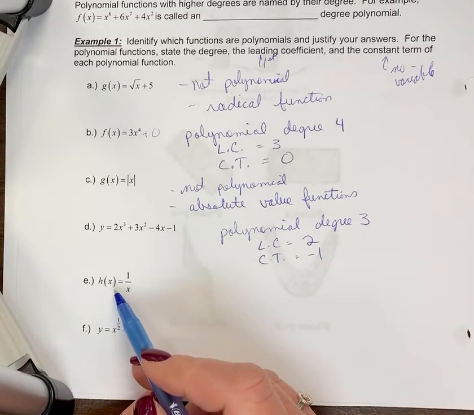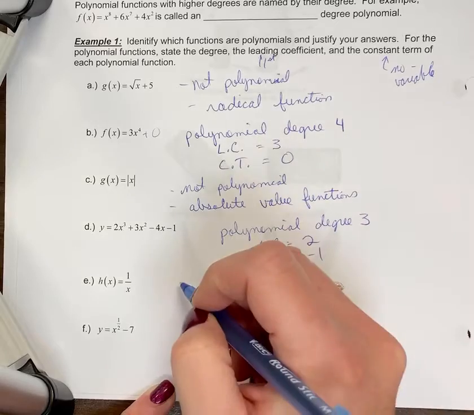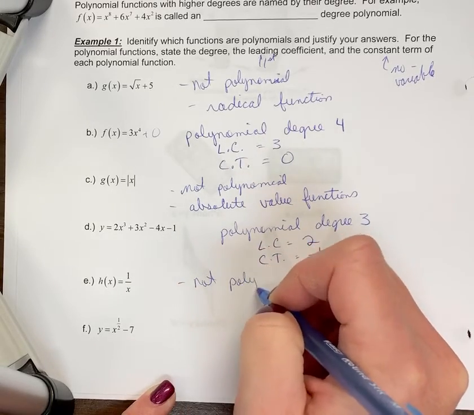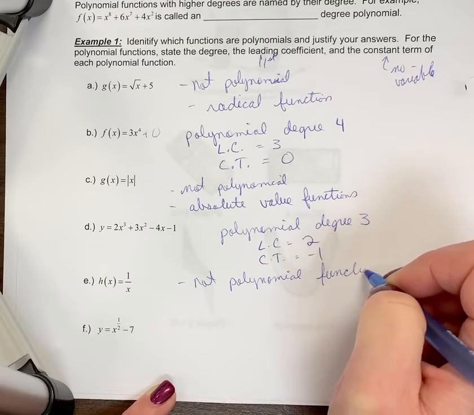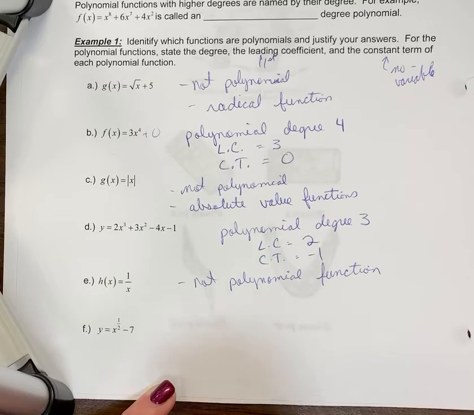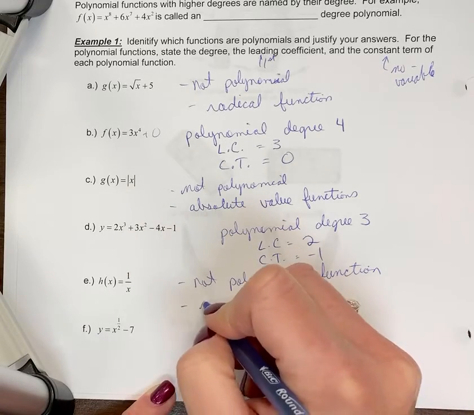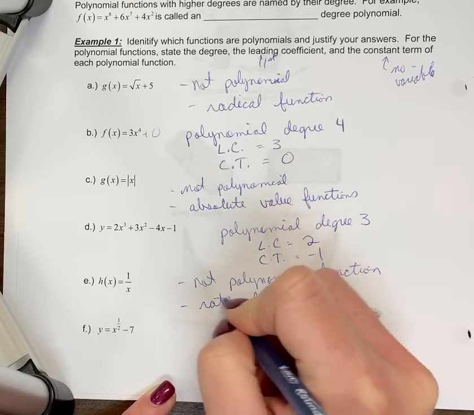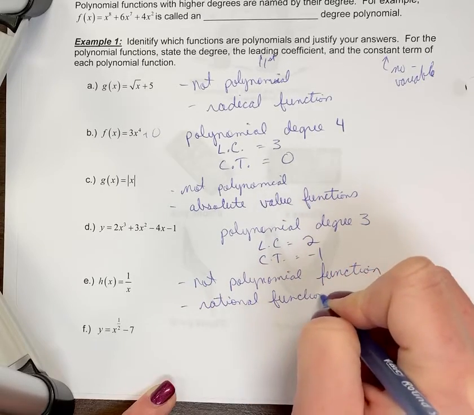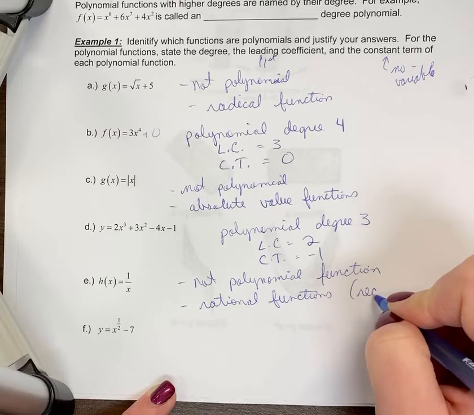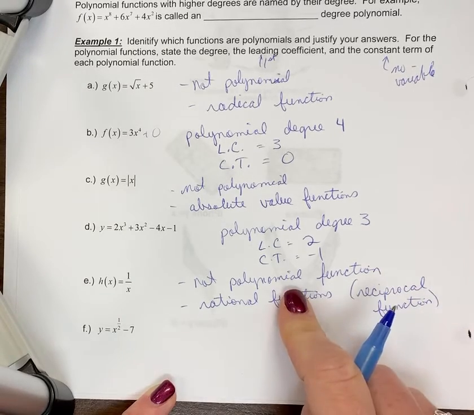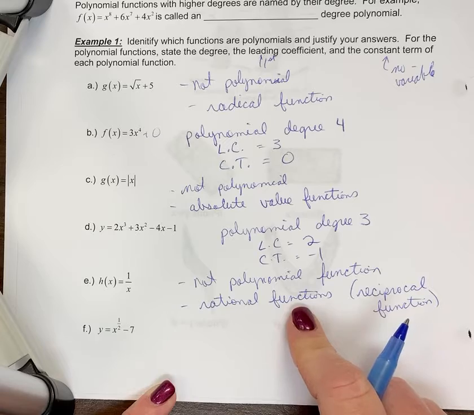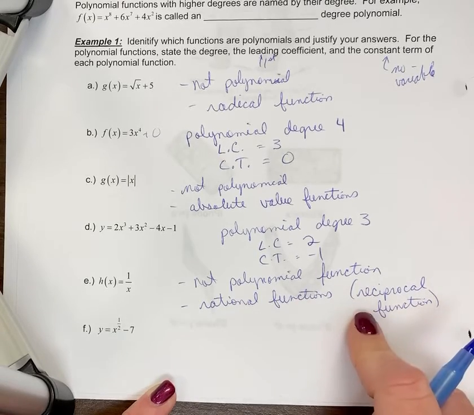Okay, let's look at E. This, if it's a fraction, is not polynomial. Well, there's actually kind of 2 ways we could call this. So it's not a polynomial function. Okay, this comes into the category of fractions, which we would call rational functions. If you were kind of trying to think ahead, thinking, what else could this be? This also could have been called a reciprocal function, and that's what we talk about in the grade 11 course. And that's true. A reciprocal function is a type of rational function. So we do a chapter on rational functions in this course. So that's why I put it that way. But both answers are true for this.